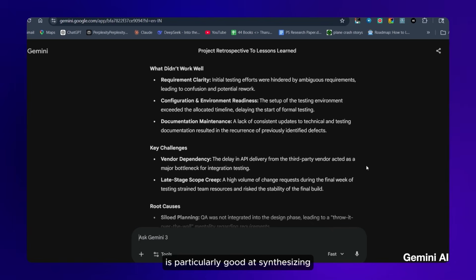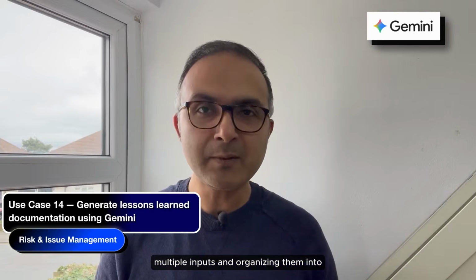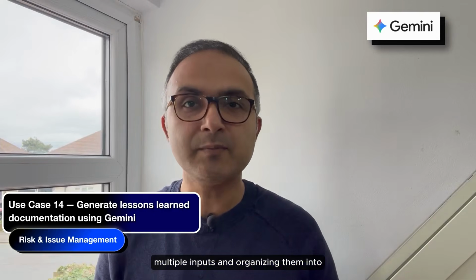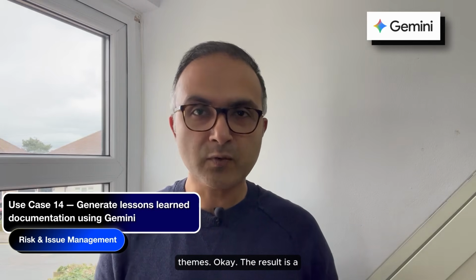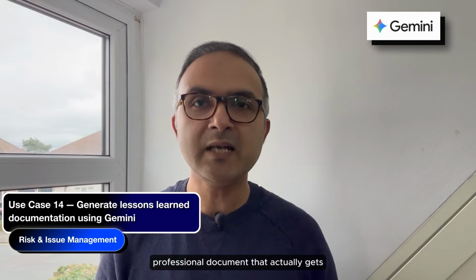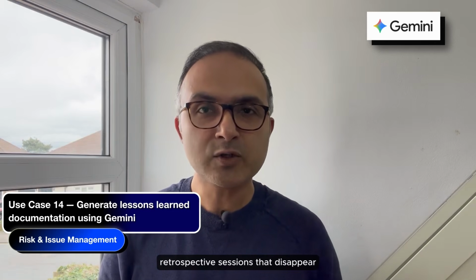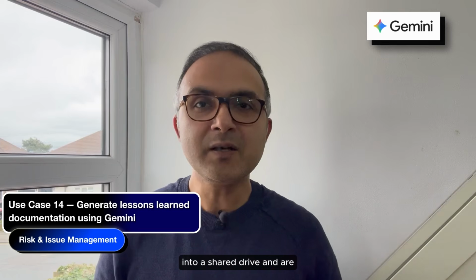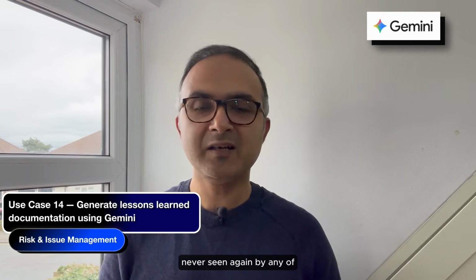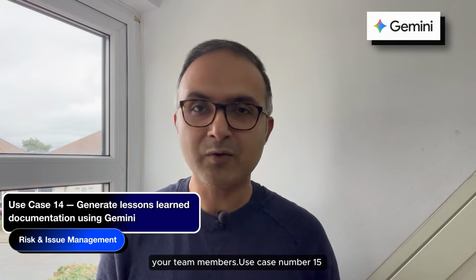Gemini is particularly good at synthesizing multiple inputs and organizing them into themes, okay? The result is a professional document that actually gets filed and referenced rather than the usual retrospective sessions that disappear into a shared drive and are never seen again by any one of your team members.